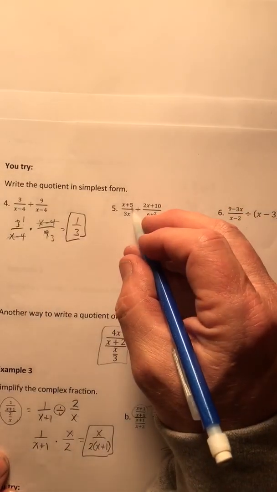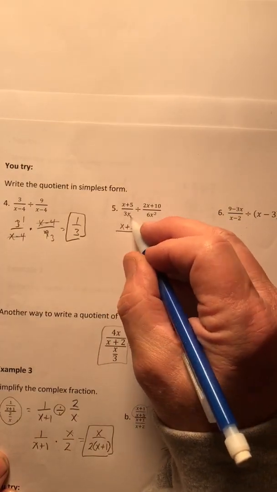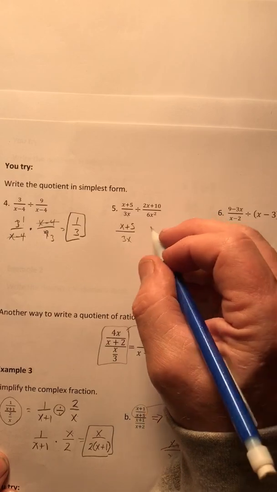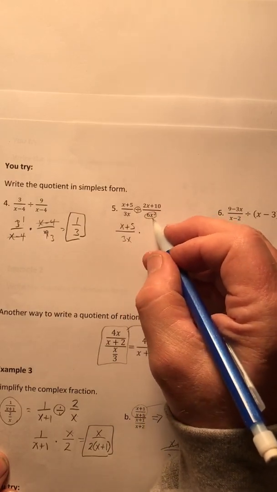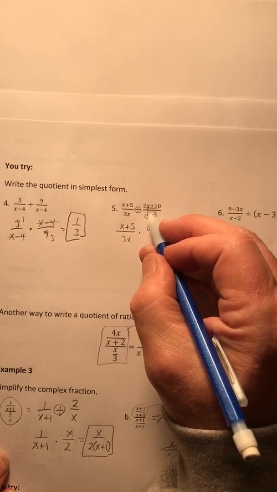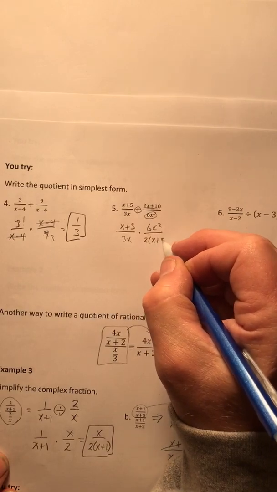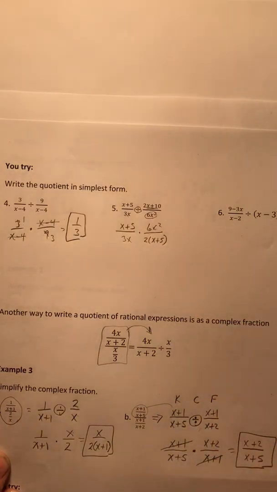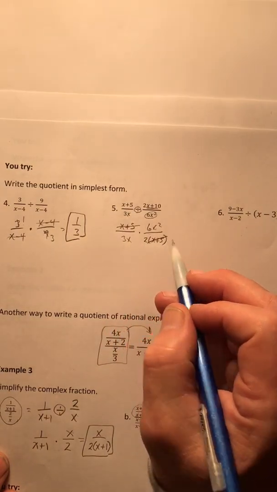All right, and the next one, we got x plus 5. Can't factor that out. 3x, can't do anything with that. Change that to multiplication. This goes up top now, so 6x squared. Oh, we can factor a 2 out of that. So factor the 2 out, and we get x plus 5. All right, so let's see, what can we cancel out? x plus 5 with an x plus 5.